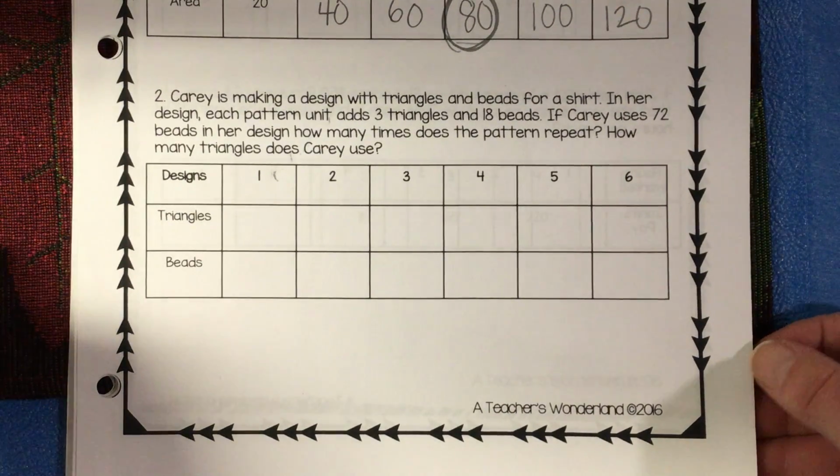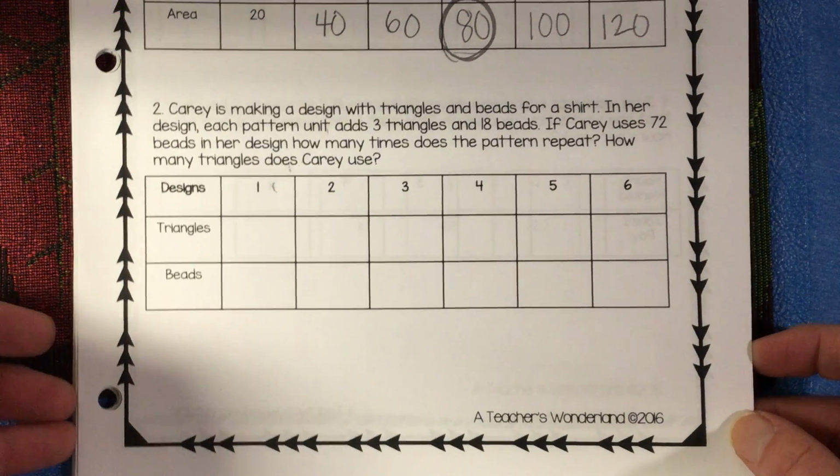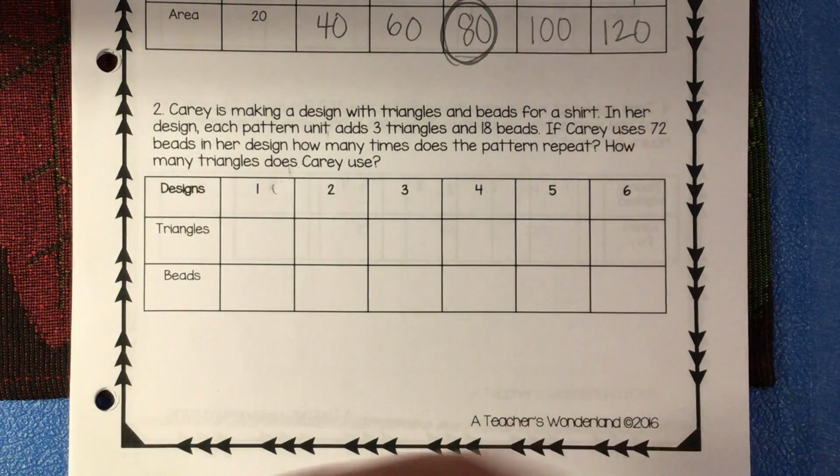Oh, this is funny. We should ask. By the way, Carrie is Mrs. Mathewson's name, and this is how she spells it. We should ask her if this is true about her.